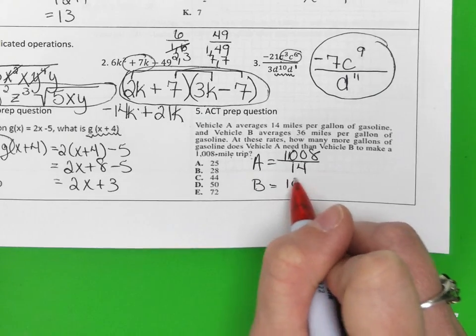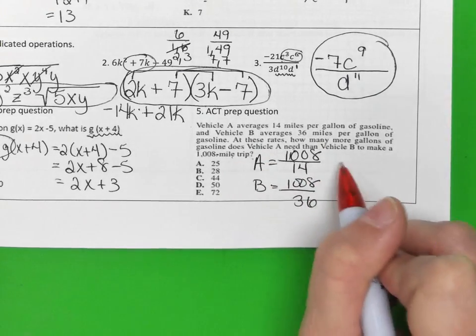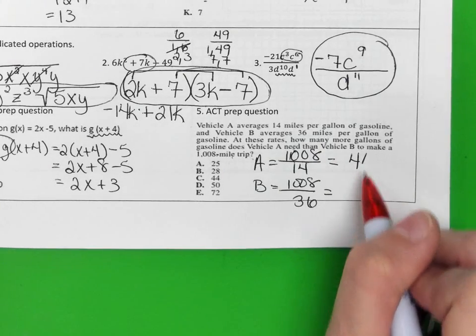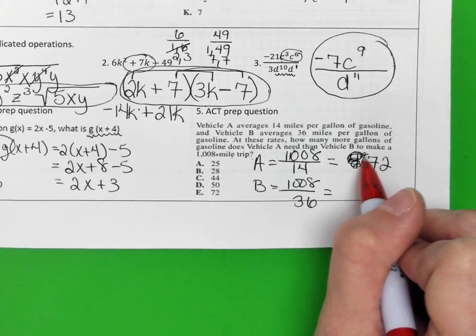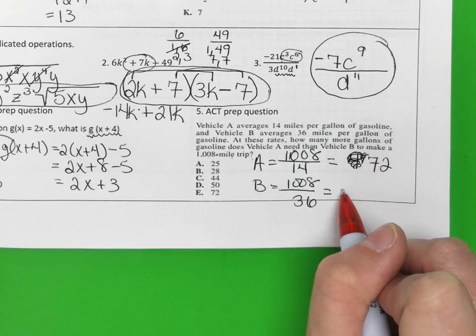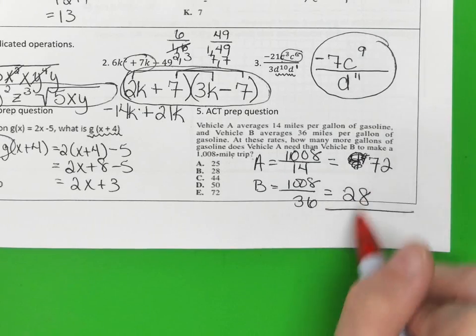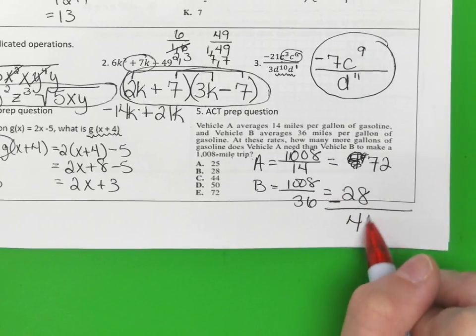Vehicle B, 1,008 divided by 36. Yeah, I lost my number there. 44. All right, what is this? 44? No, it's 72. This one's 72? Yeah. Okay. And what's this one? 28. 28? Oh my God. And what do I do to those two numbers? Subtract. I mean, you want to know the difference between them, and that is 44.